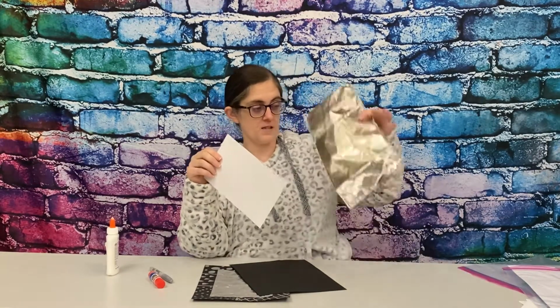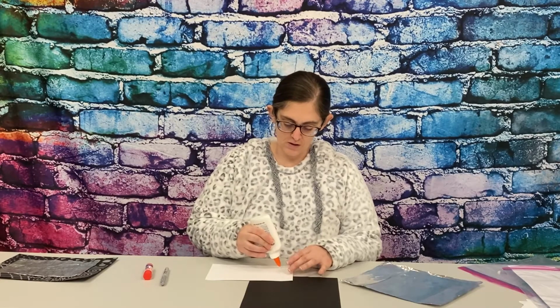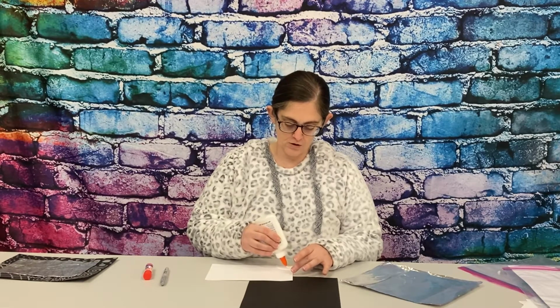What you're going to need out of your packet is the black cardstock, the half sheet of white cardstock, your piece of tin foil, some glue, a glue stick, and your silver Sharpie. First, you're going to take the cardstock and your glue and make a glued design, like my example. You want to make sure that you have thick, solid lines of glue that go to the edge.